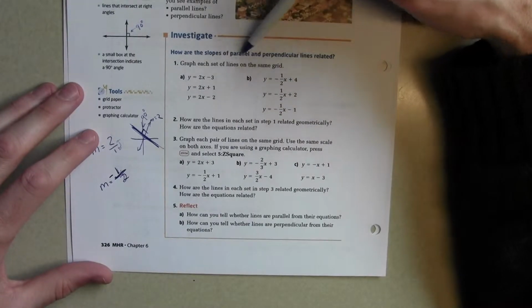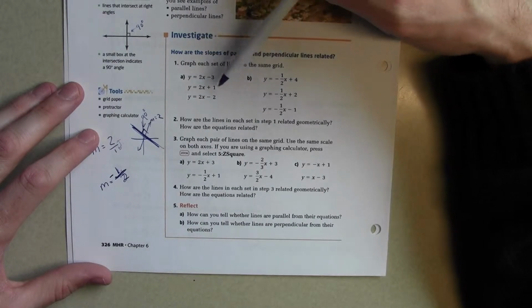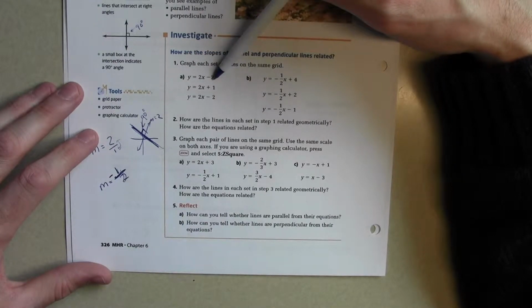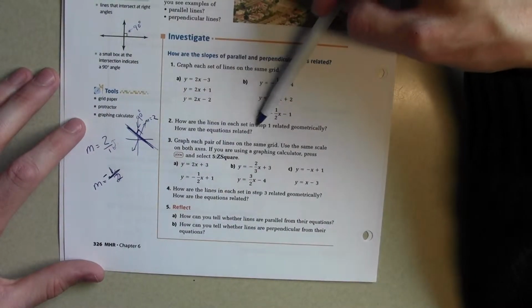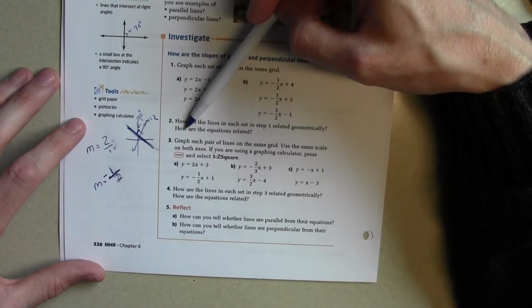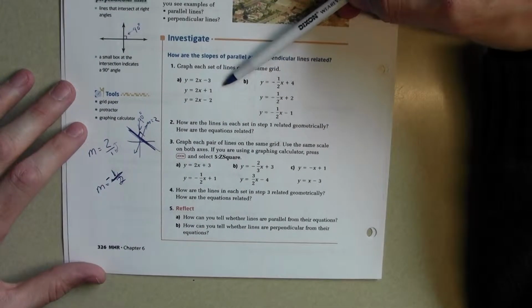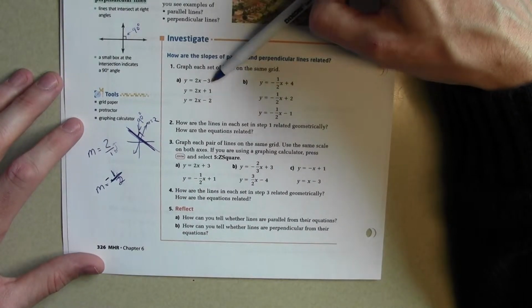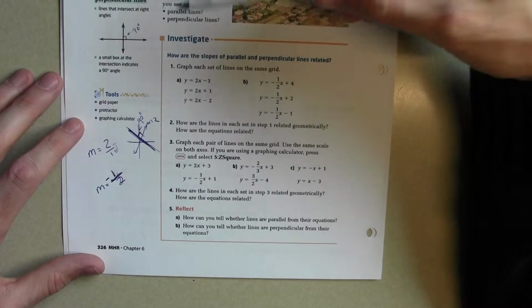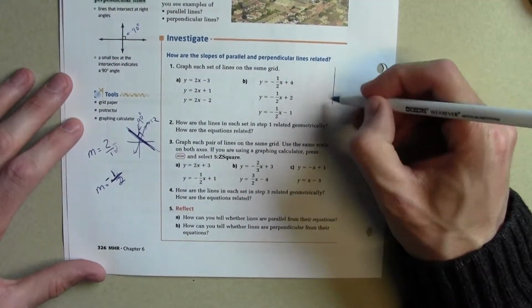Let's see. How are the slopes of parallel and perpendicular lines related? Graph each set of lines on the same grid. Okay, that's going to take a while. Let's see. 2. How are the lines in each set in step 1 related geometrically? How are the equations related? All right. So you're going to have to trust me on this one. We could graph it out, but let's see. 2x minus 3, 2x plus 1. So these graphs, I can tell you right away, they look like this.